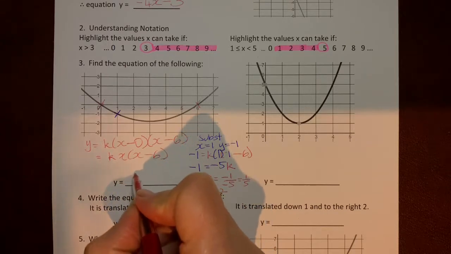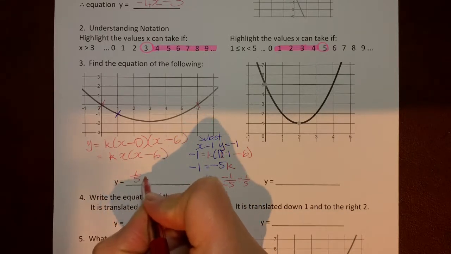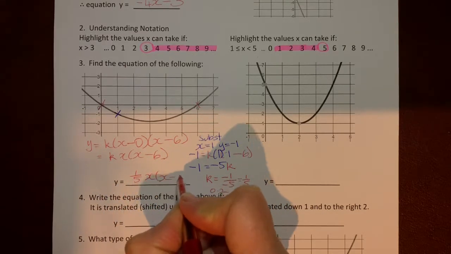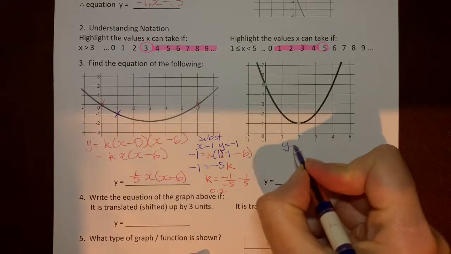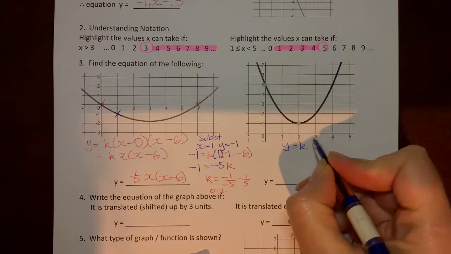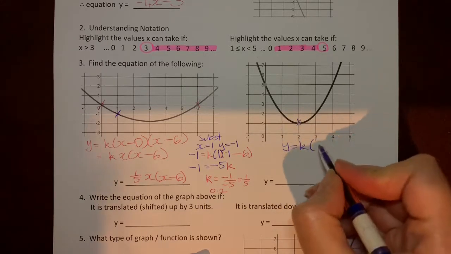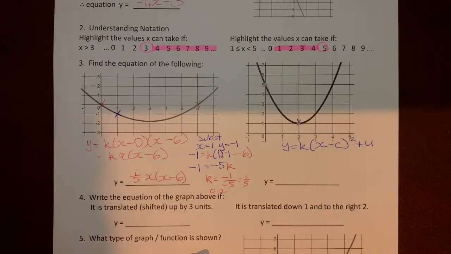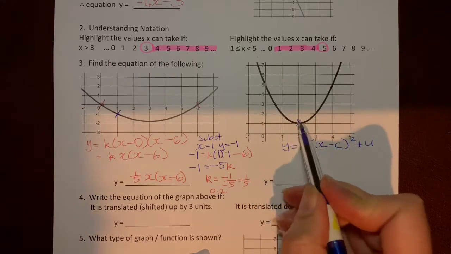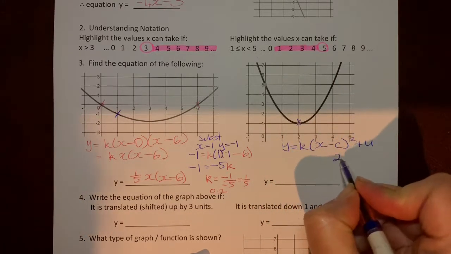So therefore my equation is y equals 1/5 x (x minus 6). My second equation is going to have the equation in the coordinates of the vertex, so it's y equals k times (x minus cross) all squared plus up. Here I can see that I've moved across 2, so this is going to be 2.